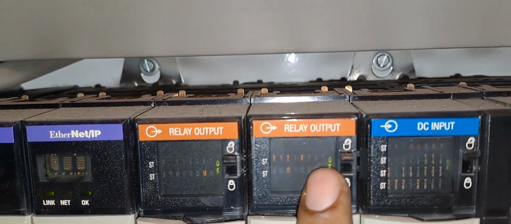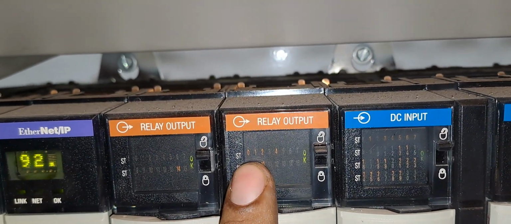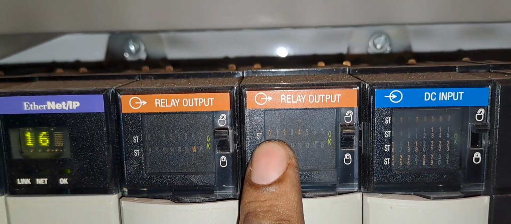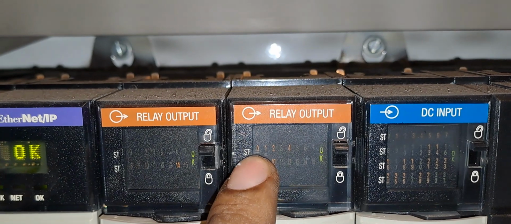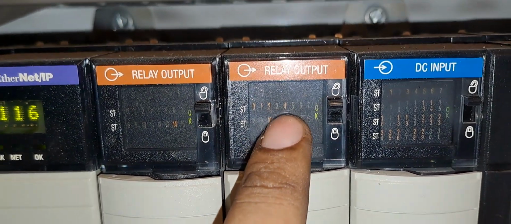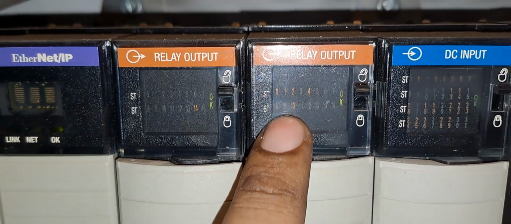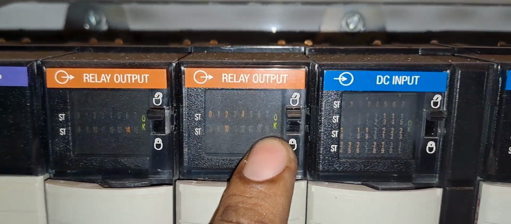After that, there is one more relay output card. This is the output card giving commands to the field instruments, to the solenoids. These are the digital output commands this card is giving. See, channel 0 is on, channel 1 is on, channel 2 is on, channel 4 is on, and channel 10 is on. And the card is in healthy status, OK status.